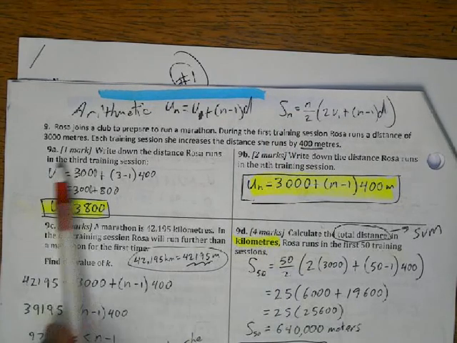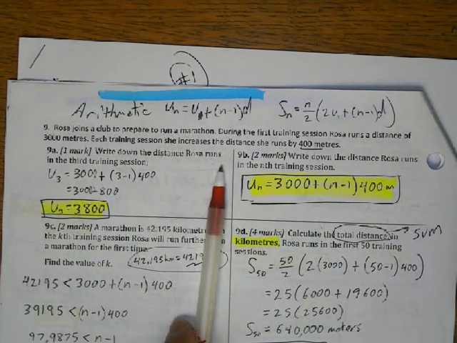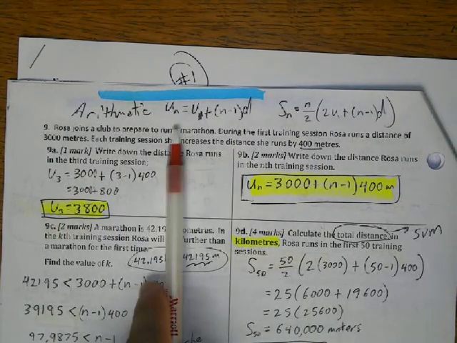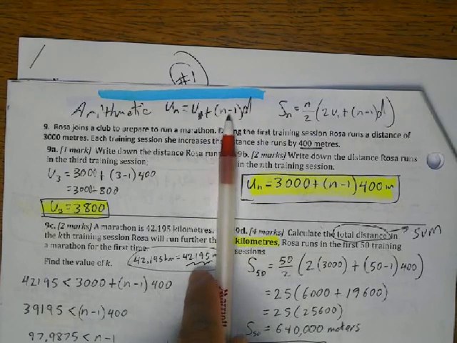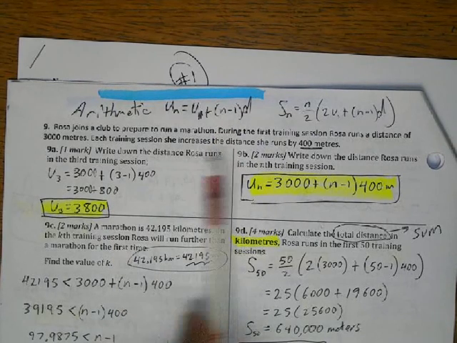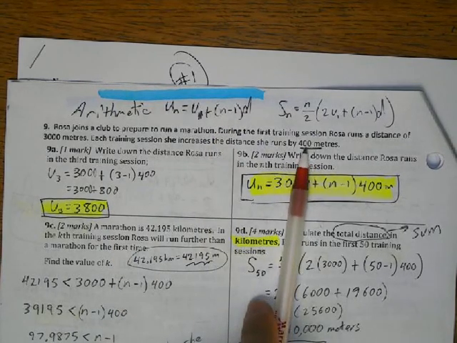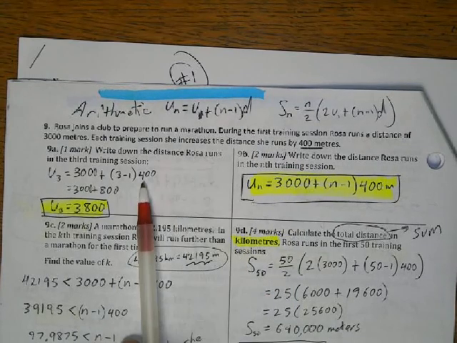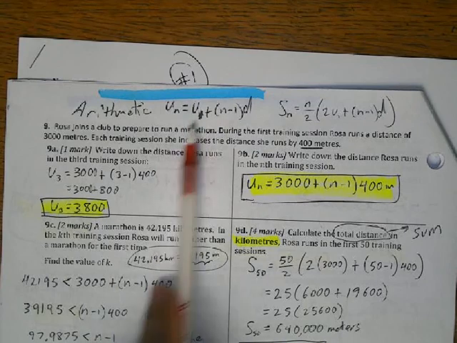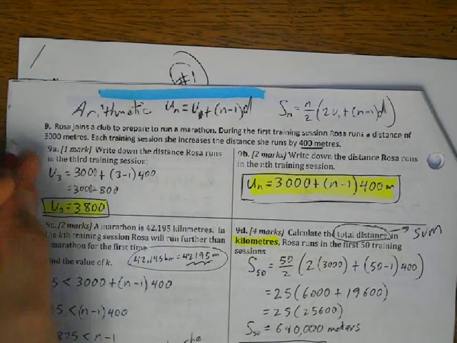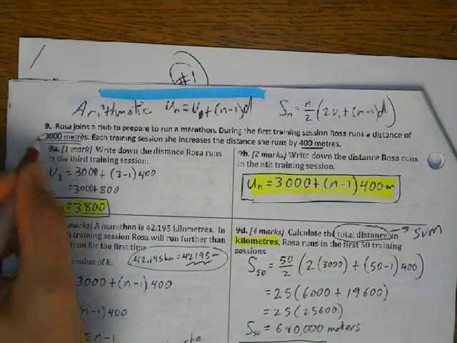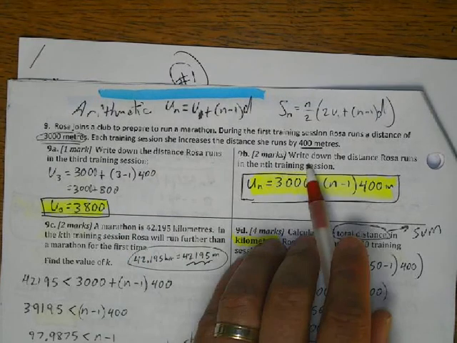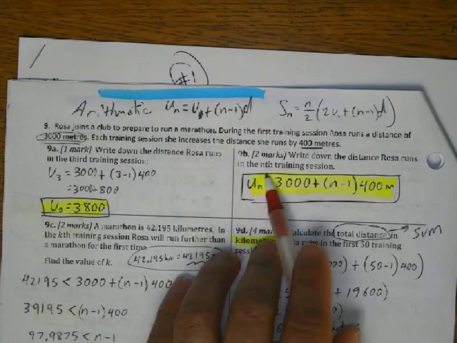So question 1, find the distance Rosa runs in the third training session. So I'm going to use this formula right here. I'm going to replace n with 3. We know that the distance keeps increasing by 400, so my d value is 400, and we know our first u1 value is 3,000 meters, because that's what she started running the first time. That simplifies to this.